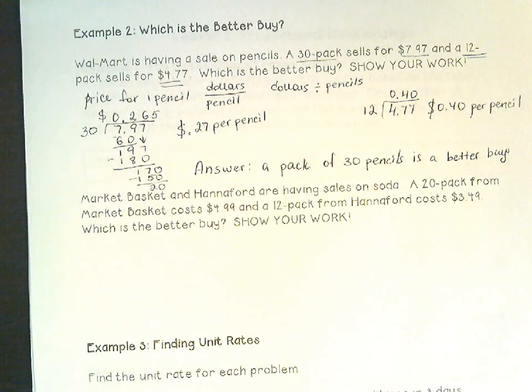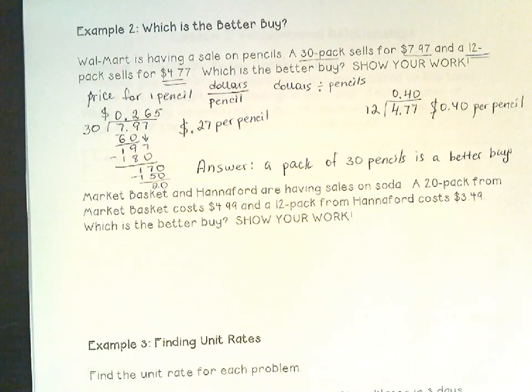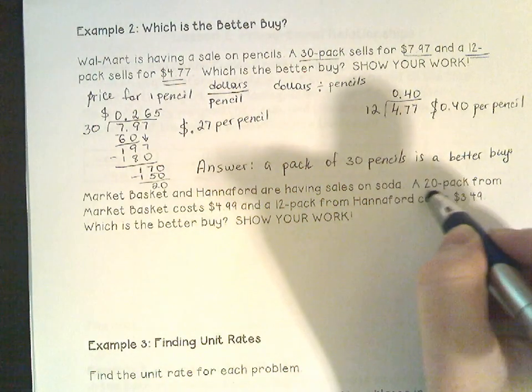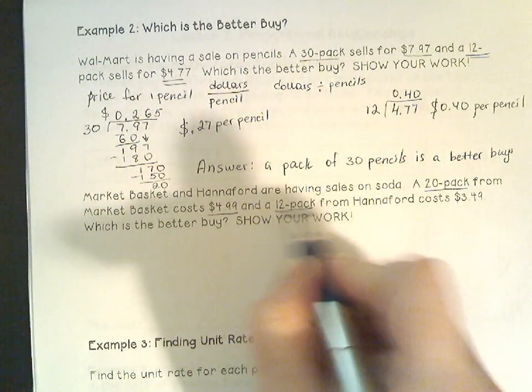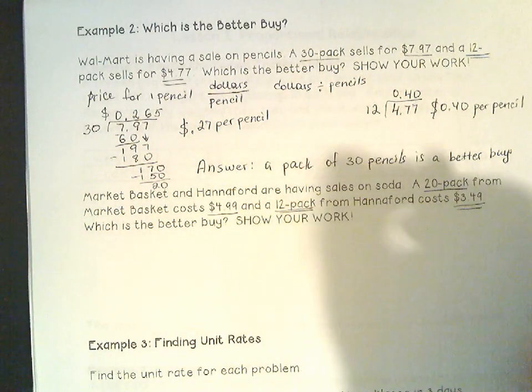Okay. All right. Here we have a second problem, just to make sure that we understand it correctly. So Market Basket and Hannaford are having sales on soda. A 20 pack from Market Basket costs $4.99 and a 12 pack from Hannaford costs $3.49. Which is a better buy? So again, we have different amounts here. We have a 20 pack for $4.99 and a 12 pack for $3.49.